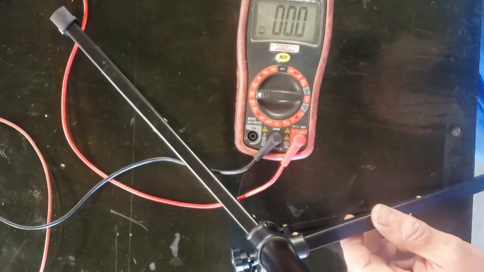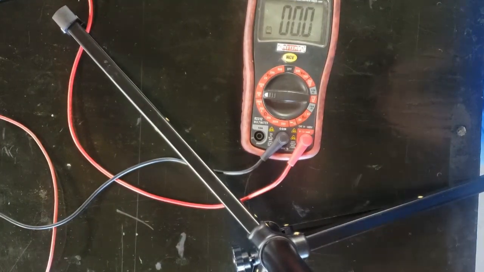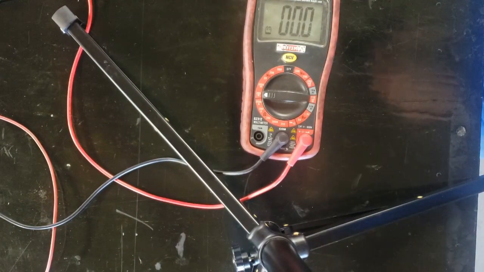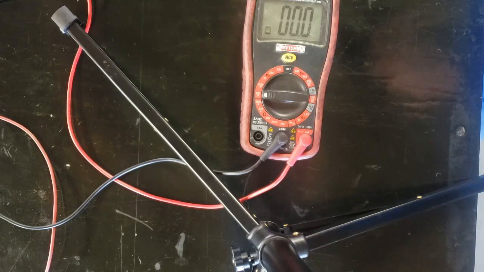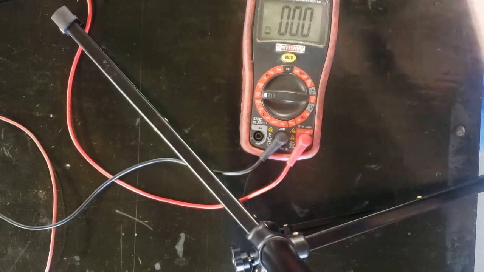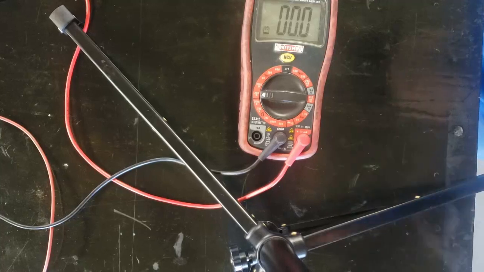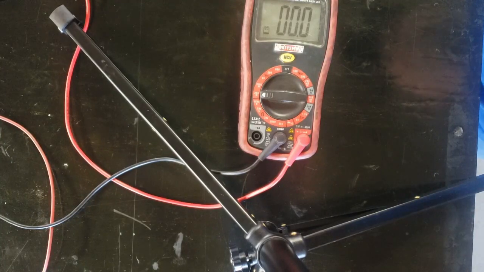And we see a reading at most of about 12 millivolts. That's about 12 thousandths of a volt voltage drop. That is a minimal voltage drop. So in this case, our wire is able to carry the current, and we're seeing very little drop in voltage between the battery and the starter. This tells us that we have a good connection between the battery and the starter.